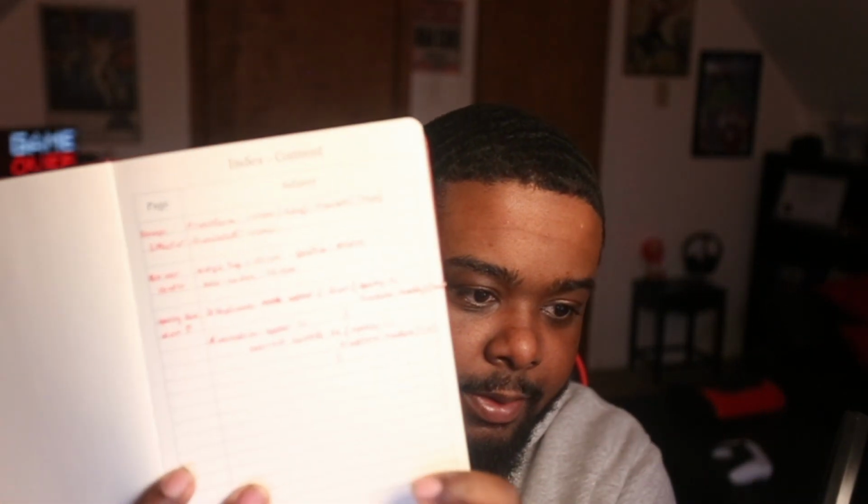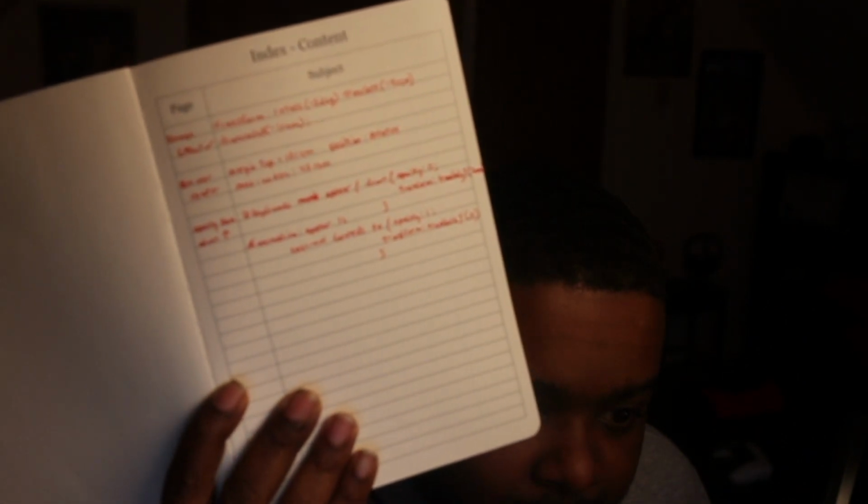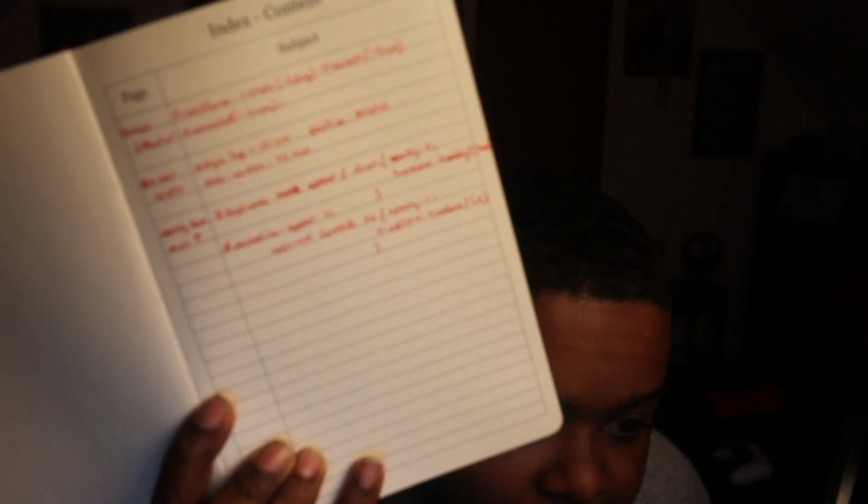So I got some animation stuff in here. You can't see it. It says keyframes. My nails are dirty, I'm sorry. So it's keyframes and different stuff that I wrote down. And so yeah, let's see if we can do this.